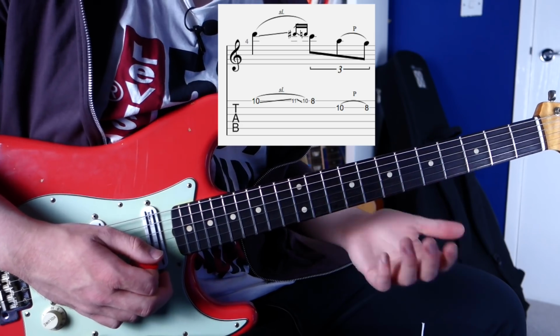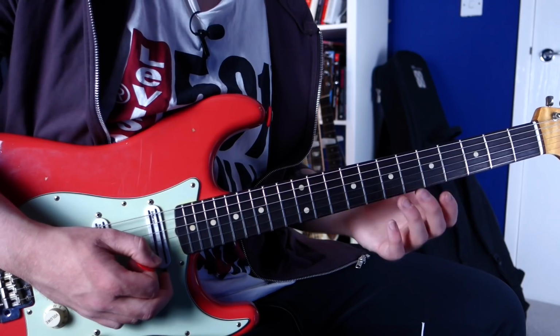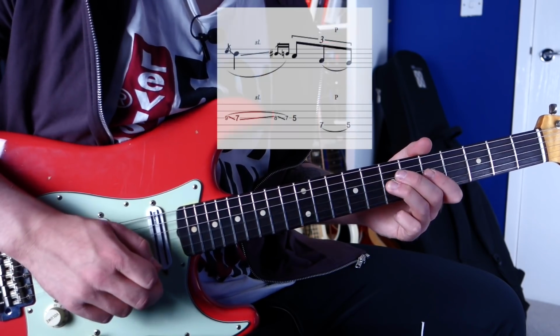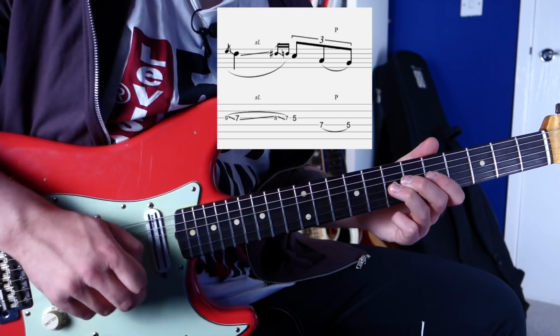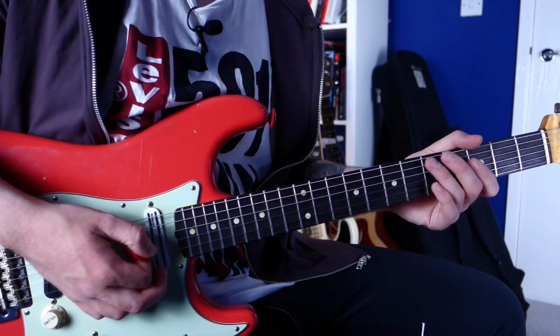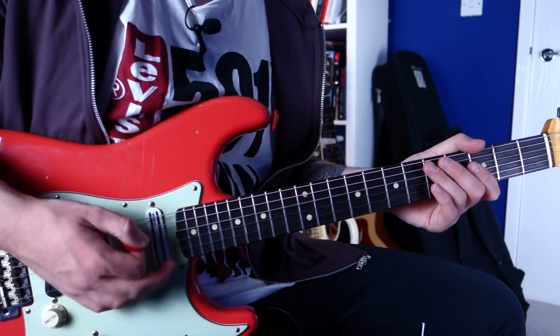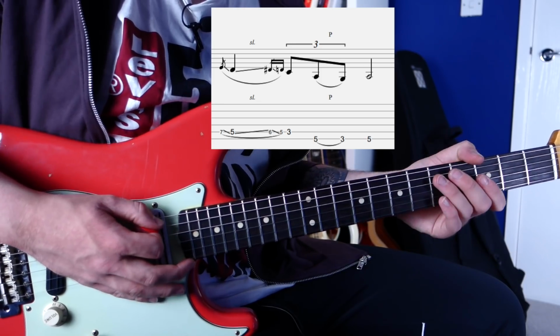And we do that in 3 octaves. So that was it on the high E and B string. You can play it on the G and D string. You would start at fret 7 on the G. And then you can do the same thing on the A and low E strings. So that would be on fret 5.